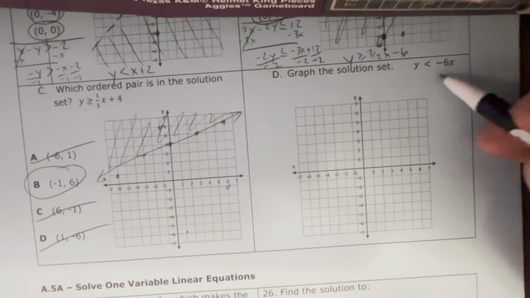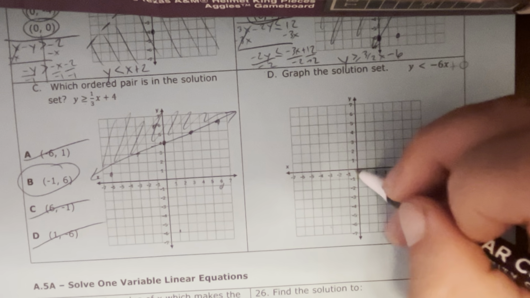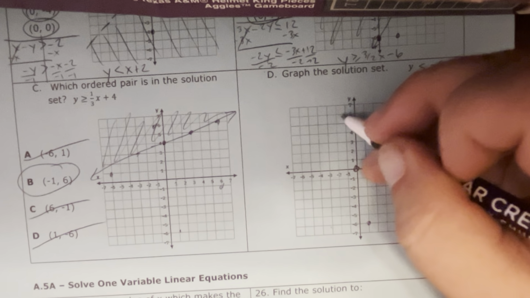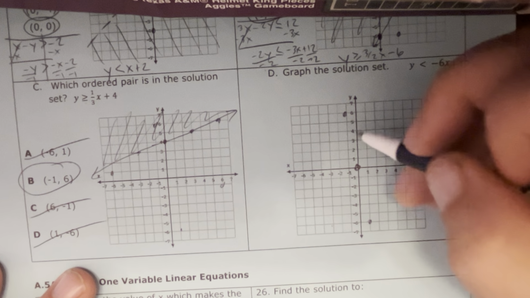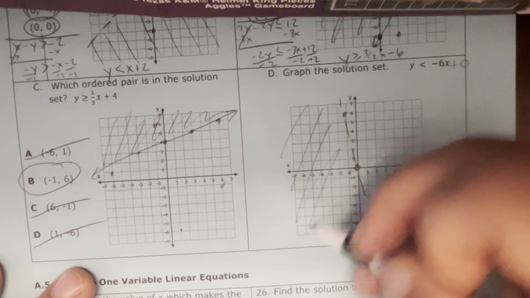Graph the solution set. y is less than negative 6x. There's nothing out here, so that's a plus 0. So when the y-intercept is 0, we're going to go down 6 over 1. Or up 6, left 1. This one is a dotted line. And we're shading below.